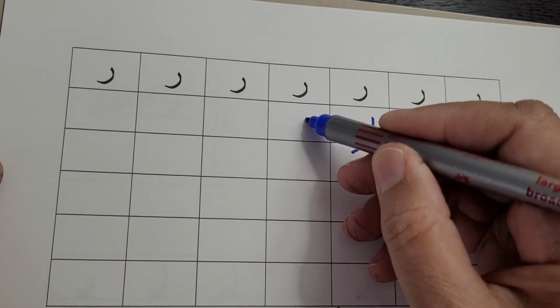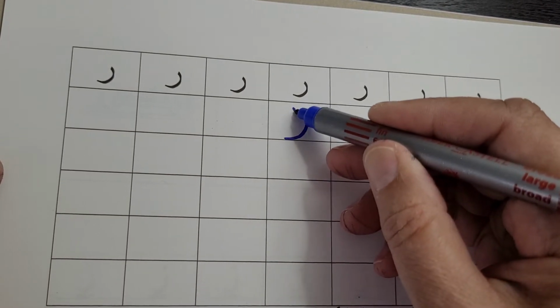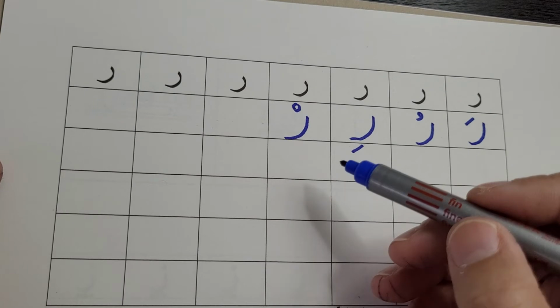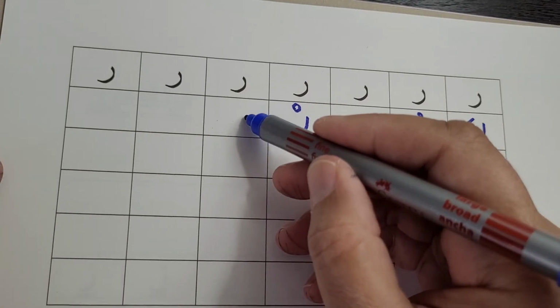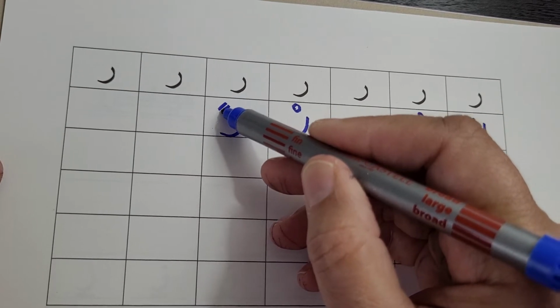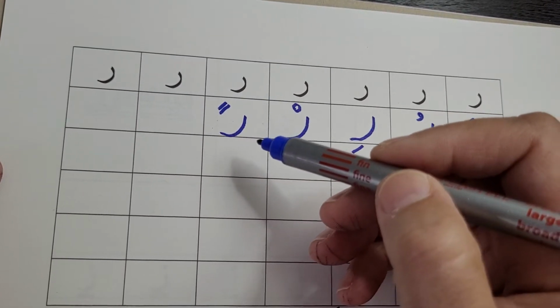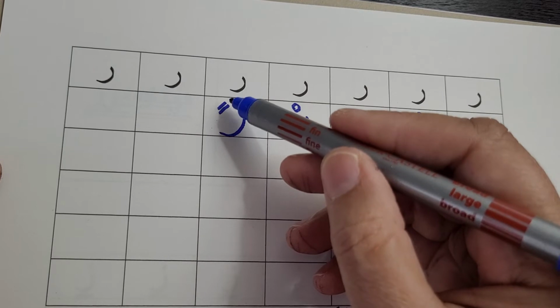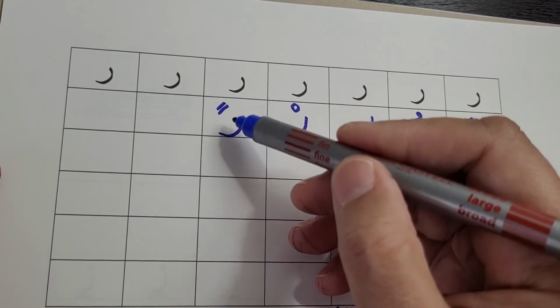Now with sukoon, it means there is no fatha, no dhamma, no kasra. Now with tanween, we said we will practice it later. It should be on alif with fatha, tanween fatha.